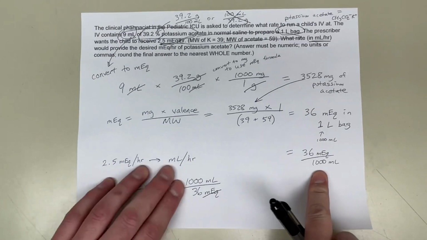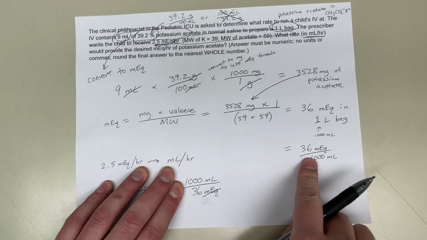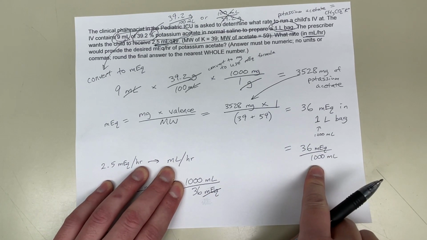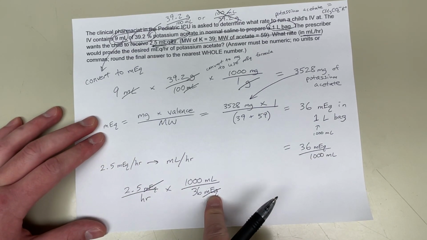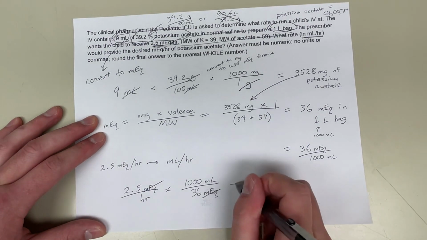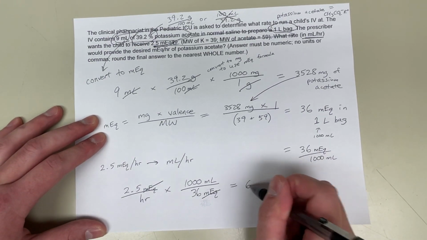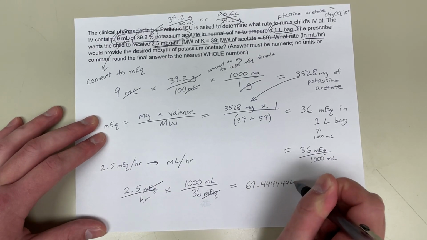This 1,000 milliliters over 36 milliequivalents is the same thing as 36 milliequivalents for 1,000 milliliters. The reason why I flip it is because I want milliequivalents in the denominator to cancel out with milliequivalents in the numerator. So when I solve for that, I get 69.444 repeating.